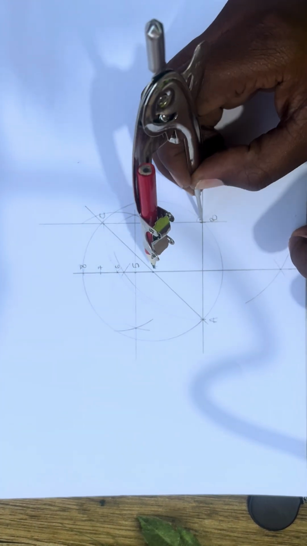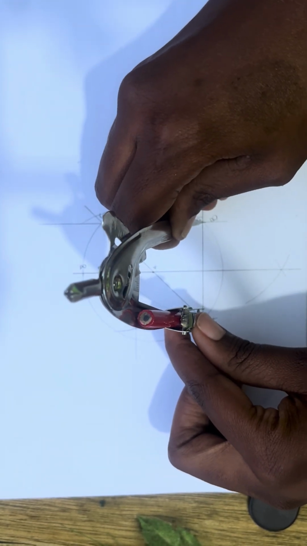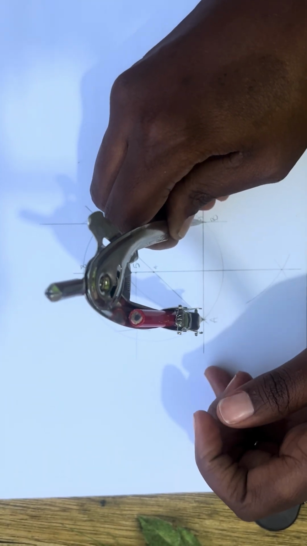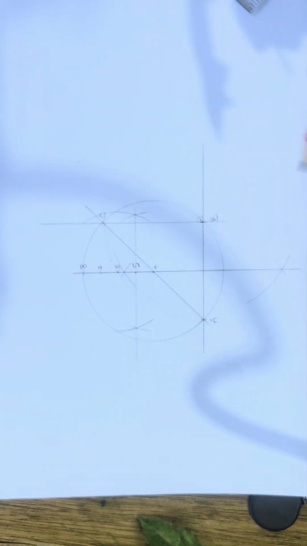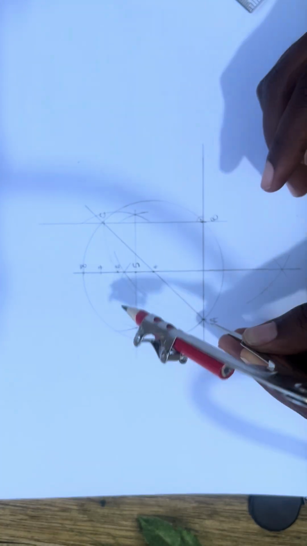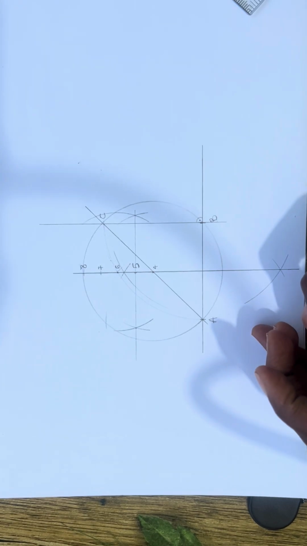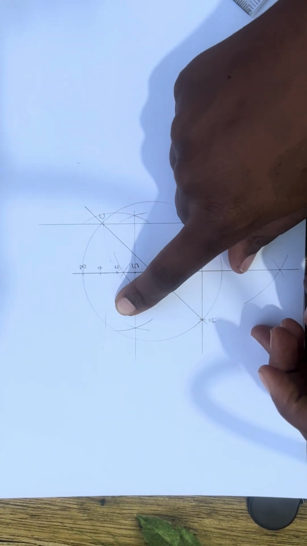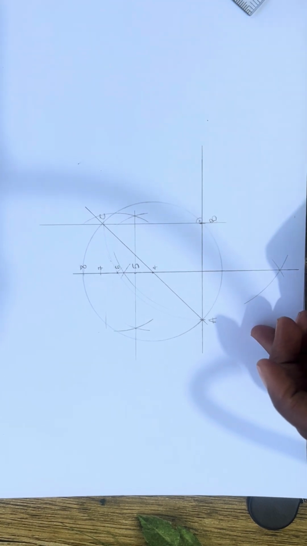Remember, it's a square with the same sides, okay? Same distance between them. So it is AB. Come and pick the distance AB and come to the point A on the circle that you have drawn and draw an arc. This is the arc that you have put on that circle that you drew using point 4 as your center.